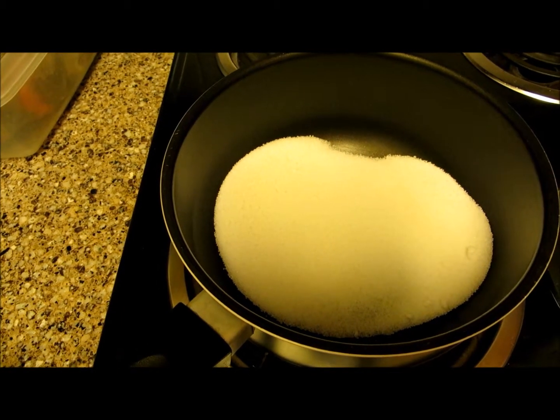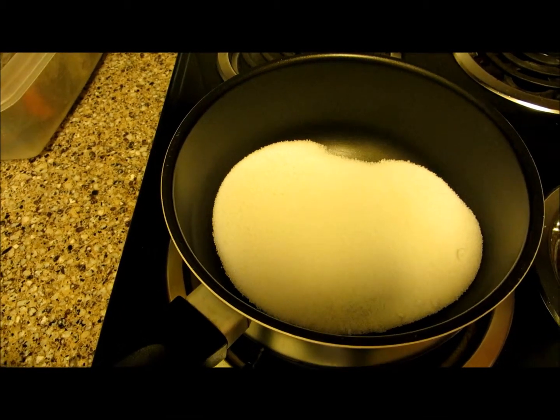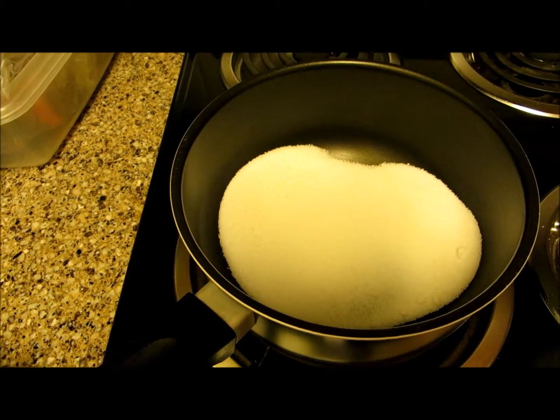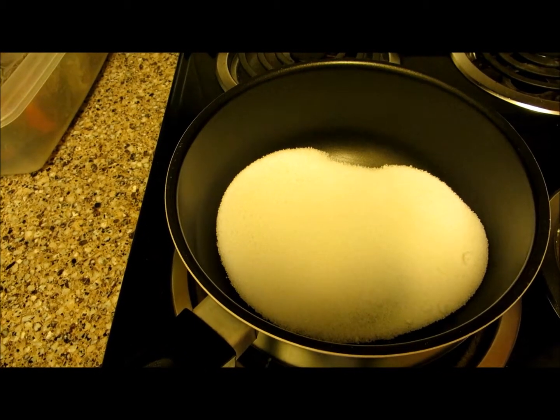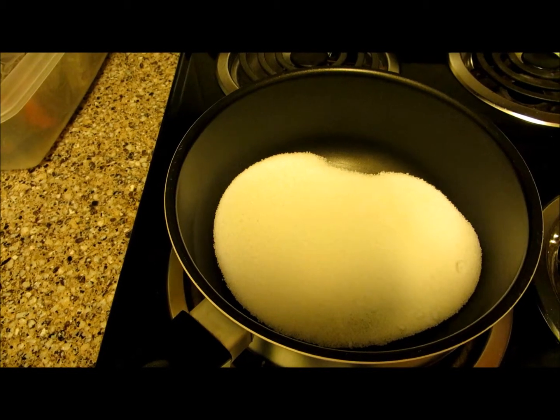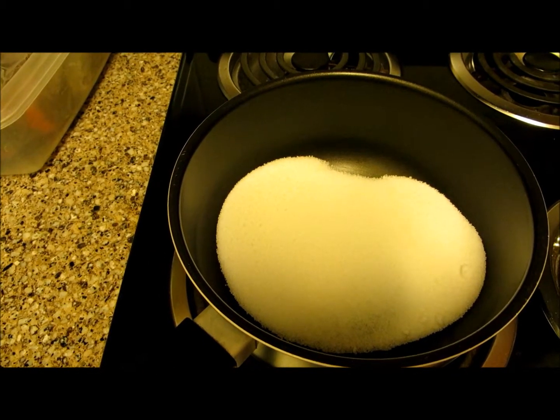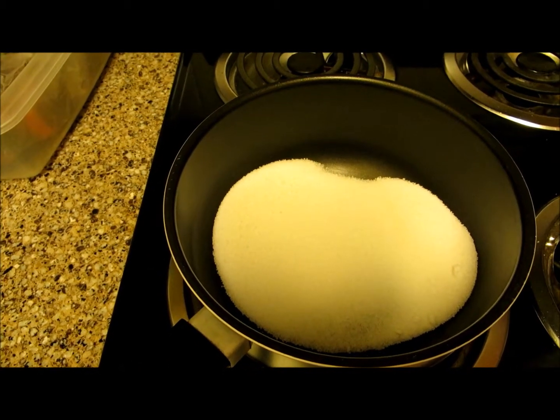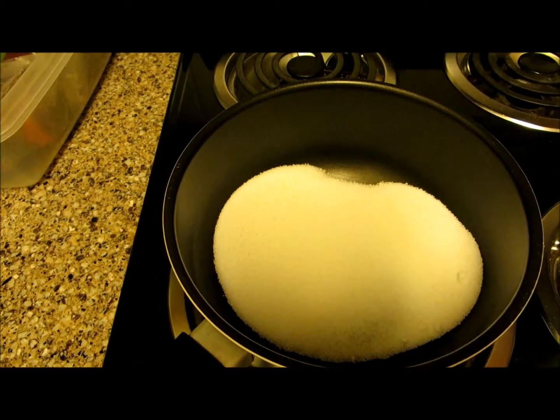The reaction involves removal of water, as you will see the steam coming up, and that's just the water being removed, and the breakdown of sugar. The caramelization reaction depends on the type of sugar. Sucrose and glucose caramelize around 320 degrees Fahrenheit, while fructose caramelizes at 230 degrees Fahrenheit.